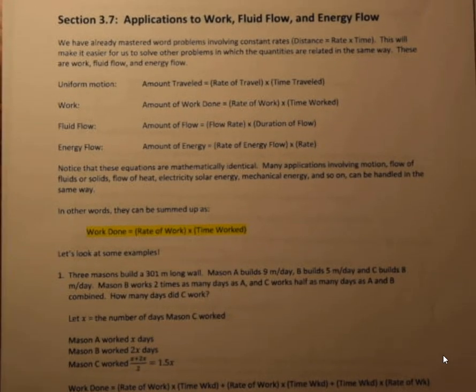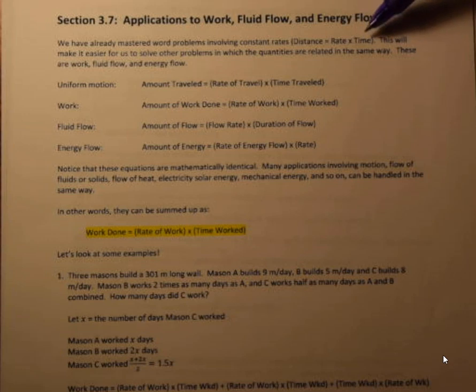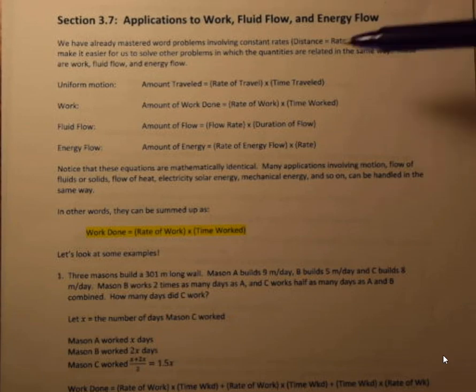Hi everyone, let's take a look at section 3.7, which is the applications to work, fluid flow, and energy flow. We've already mastered word problems involving constant rates, like distance is equal to rate times time. This will make it easier for us to solve other problems in which quantities are related in the same way. These are work, fluid flow, and energy flow.